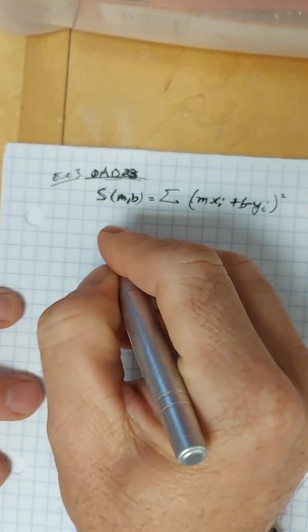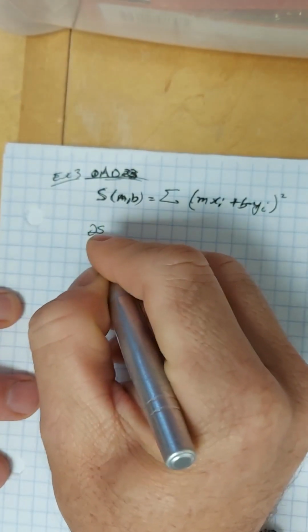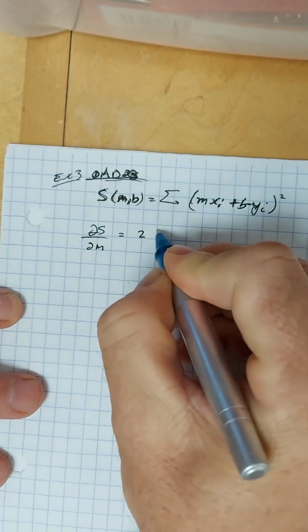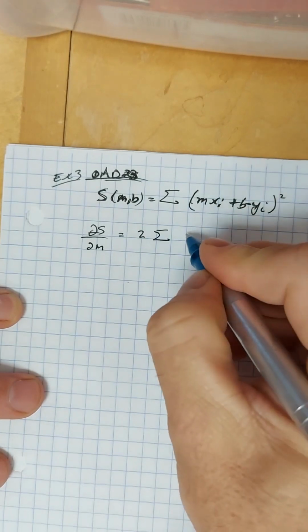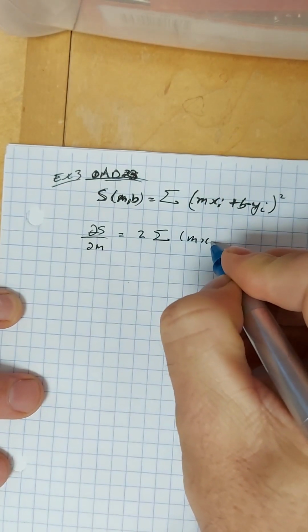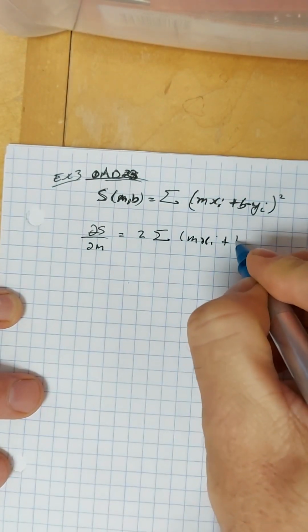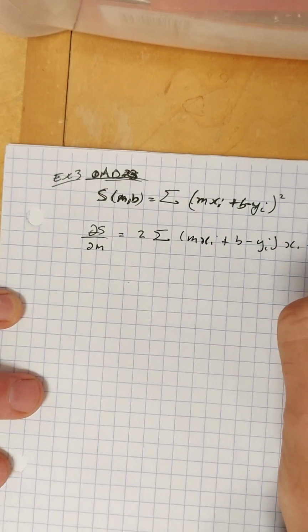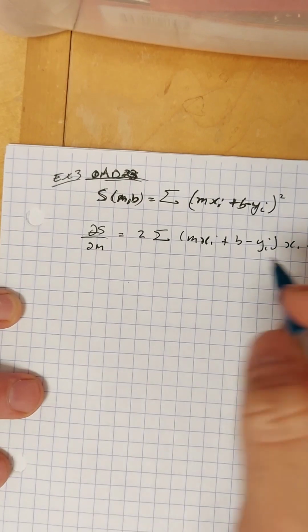All right, so to begin, we're going to start with the partial of S with respect to m, which gives us 2 times the sum of (m x_i + b - y_i) times x_i, which is equal to 0.